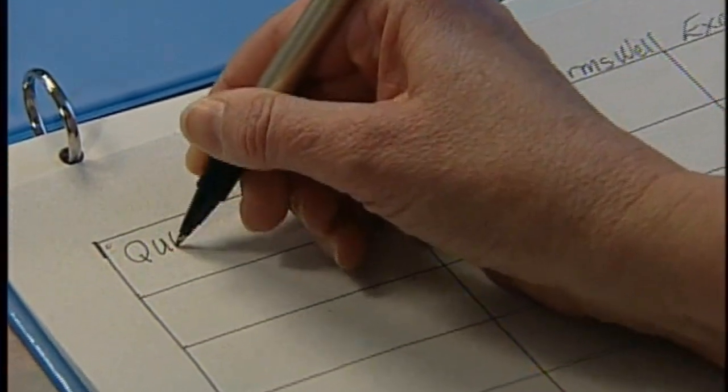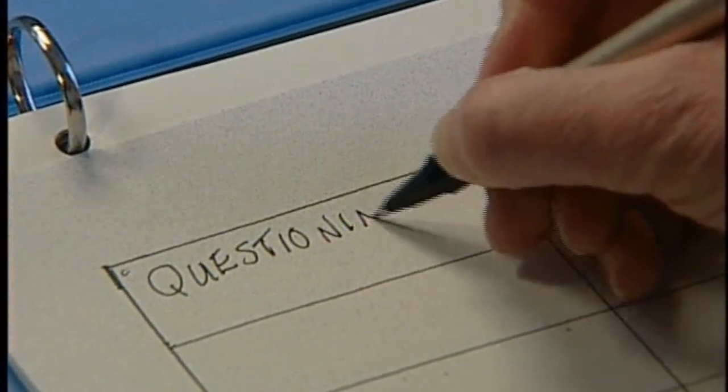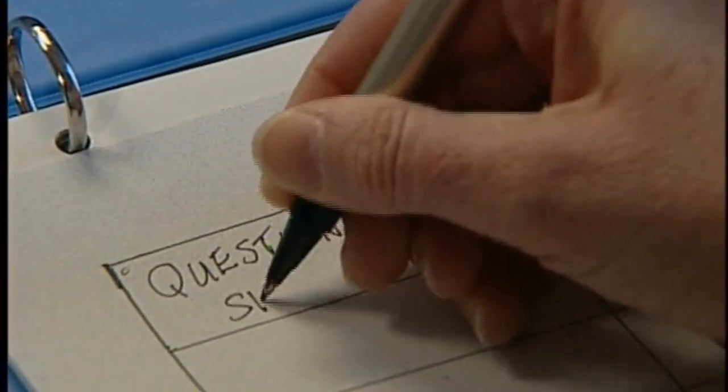Lara and Meg have established the first criterion. They call it questioning skills. They continue to talk about effective questioning skills.